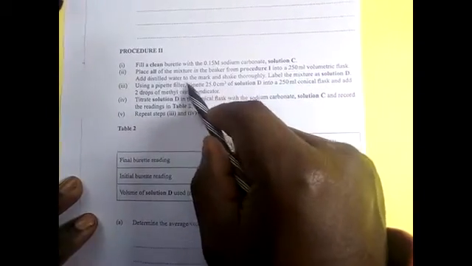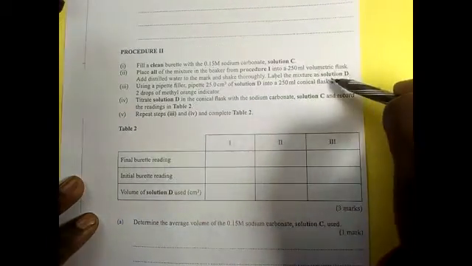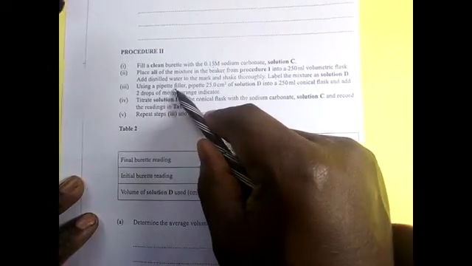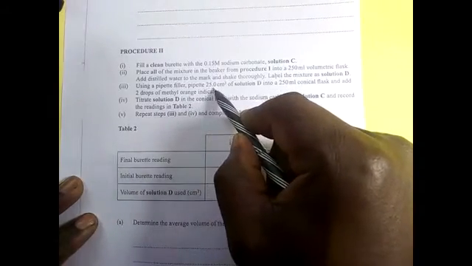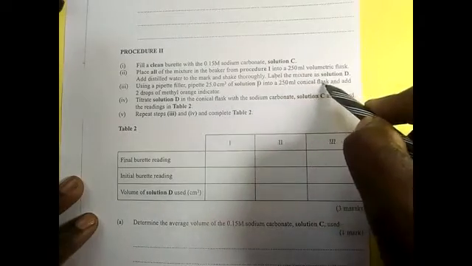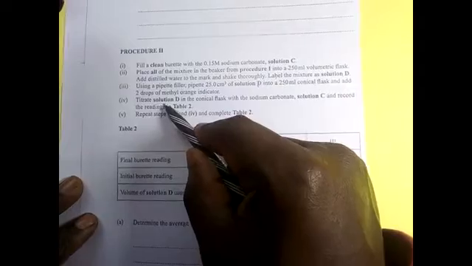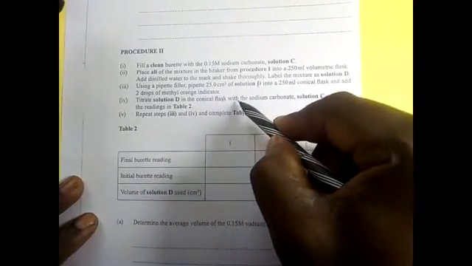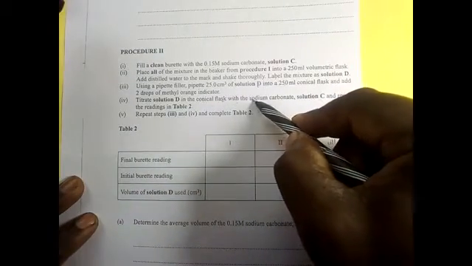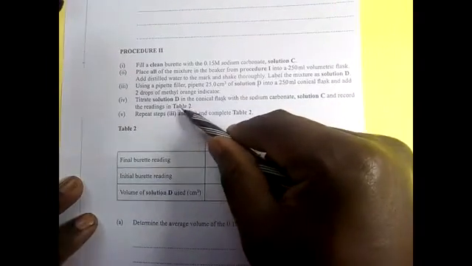Add distilled water to the mark and shake thoroughly. Label the mixture as solution D. Using a pipette filler, pipette 25 cm³ of solution D into a 250 ml conical flask and add 2 drops of methyl orange. Titrate solution D in the conical flask with sodium carbonate, solution C, and record the results in table 2 here below.